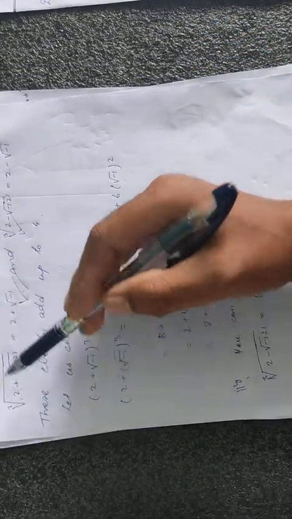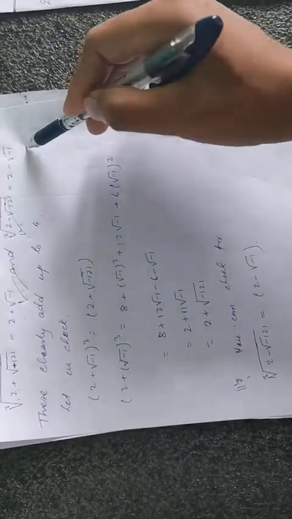He showed that this is equal to this, and this equal to this.